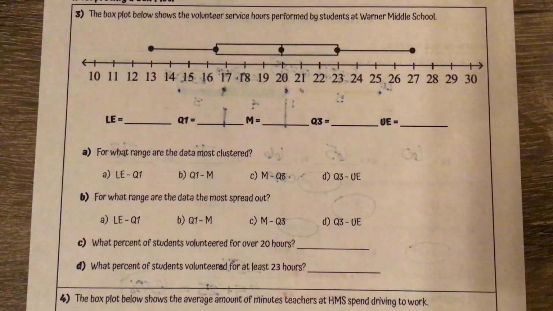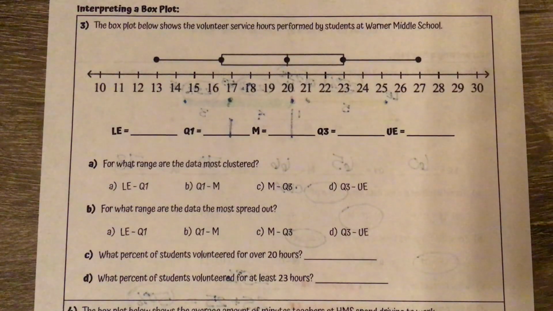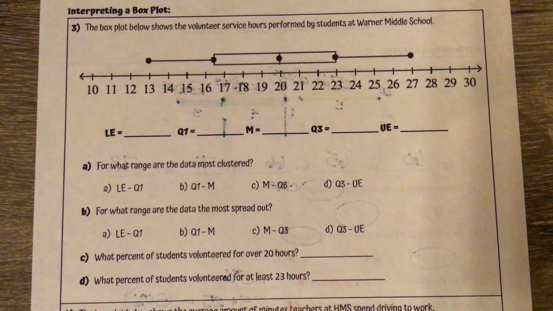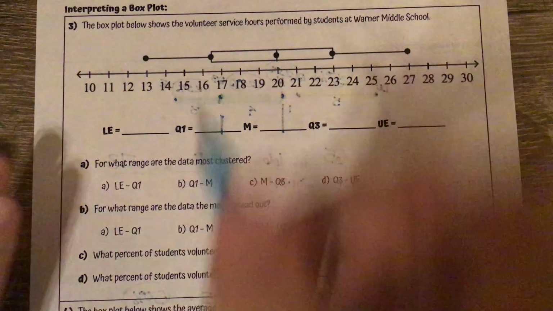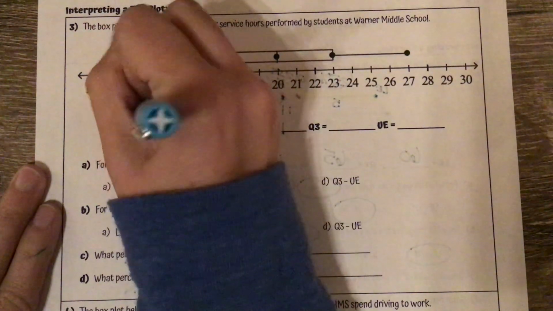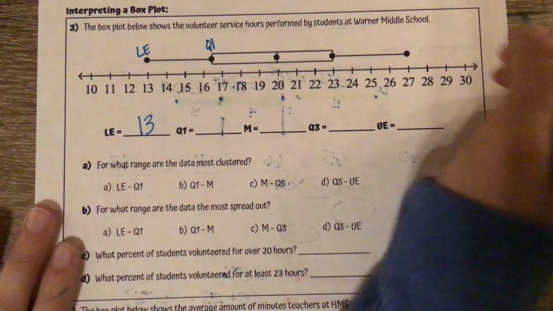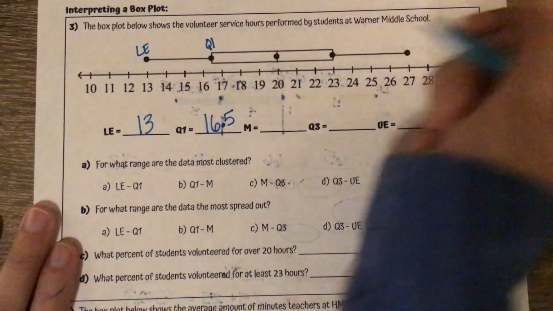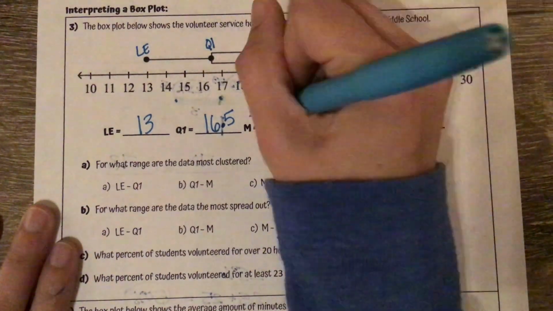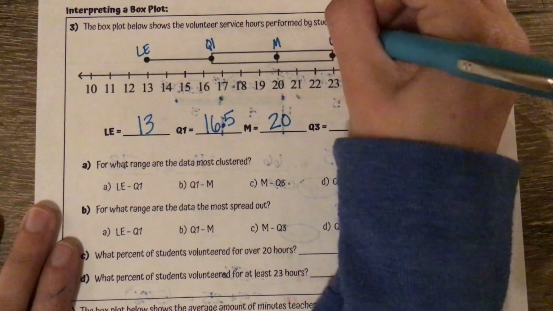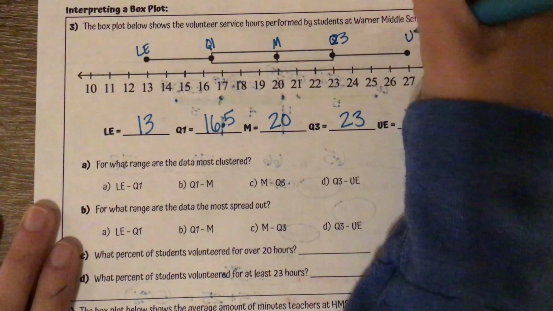All right. 2 more reteaches here. The box plot below shows the volunteer service hours performed by students at Warner Middle School. So lower extreme is this first one, that's at 13. Q1 is this next one. It looks like it's in between, so 16.5. Our median is in the middle here, which is 20. Our Q3 is at 23. Our upper extreme is at 27.